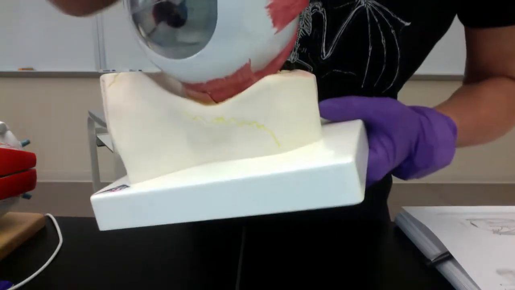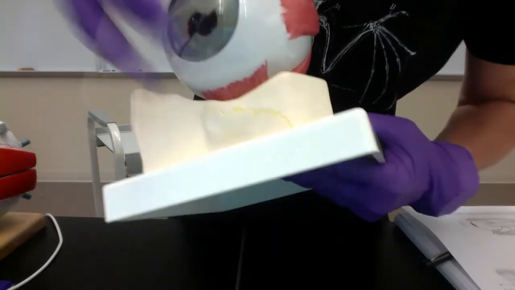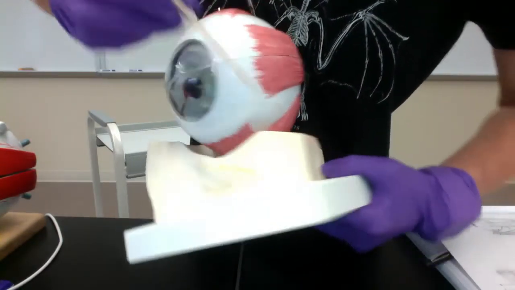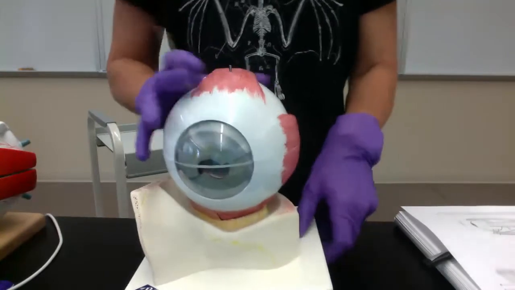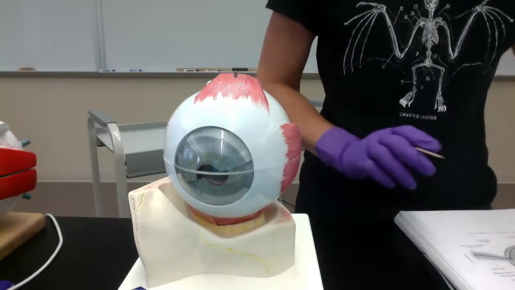Let me angle that so you can actually see that. Unfortunately, this doesn't come off. The whole eye doesn't come off the model, so you can't see that. But here, this would be that inferior oblique rectus muscle. So those are the major muscles that you need to know for the eye movement.